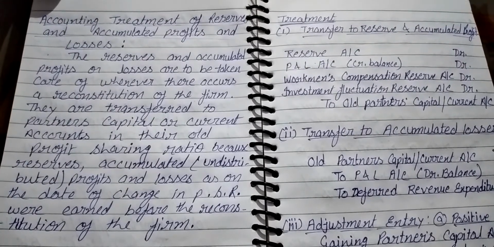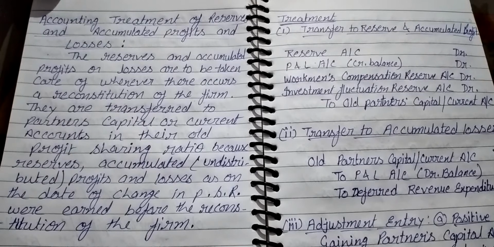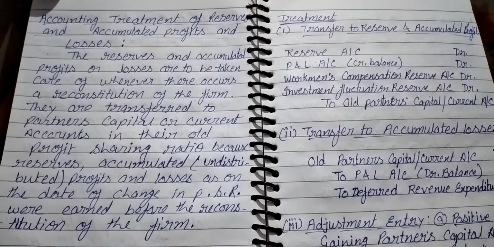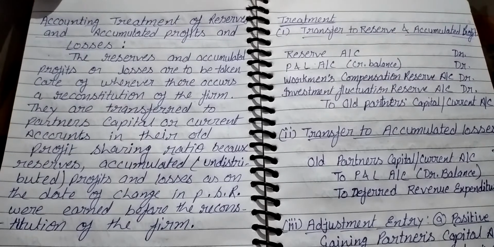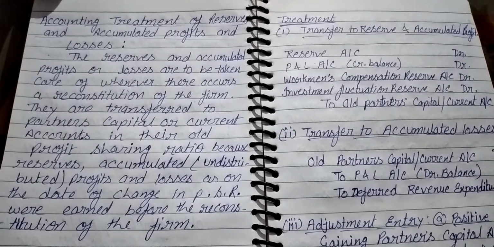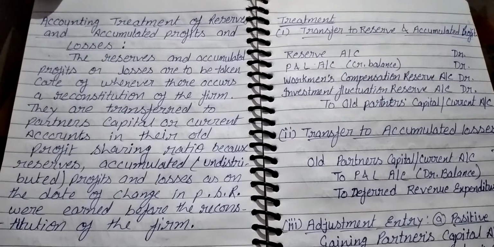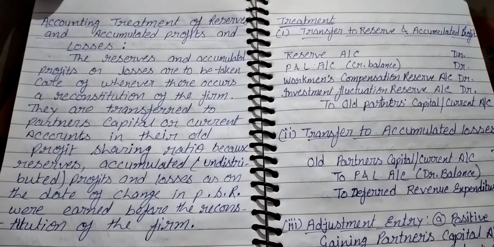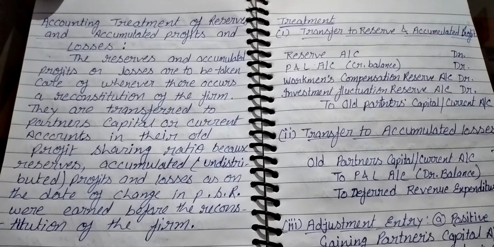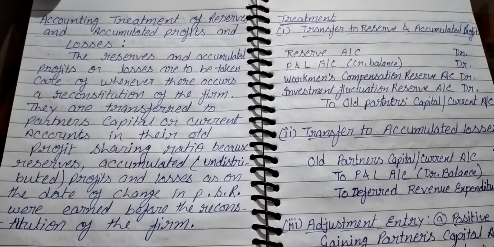If at the time of change in profit sharing ratio, reserves and accumulated profit and loss exist in the books of the firm, they are transferred to partners' capital accounts if capital is fluctuating, and current accounts if capital is fixed, in their profit sharing ratio.